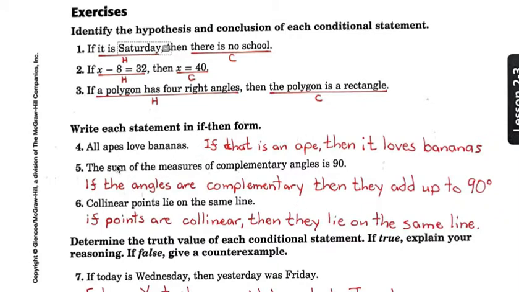All right, write each statement in if-then form. These are kind of hard. Some of these are weird, like number 4 here, all apes love bananas. Well, you have to come up with something that explains what you're talking about here. So I wrote, if that is an ape, then it loves bananas. You could have said something like, if the animal is an ape, then it loves bananas. You've got to get a little creative sometimes. Number 5, the sum of the measures of complementary angles is 90. So the way I said it is, if the angles are complementary, then they add up to 90 degrees. Collinear points lie on the same line. If points are collinear, then they lie on the same line.